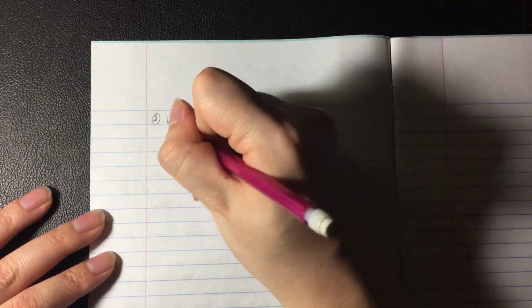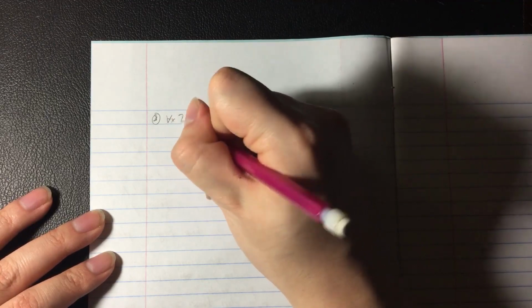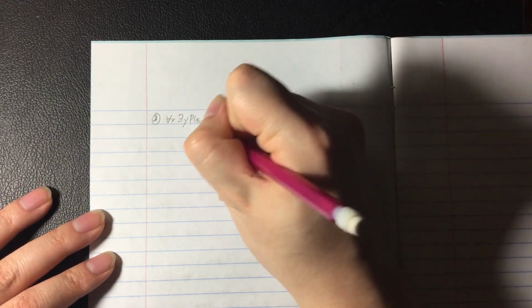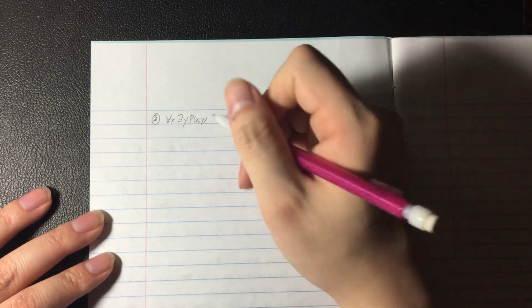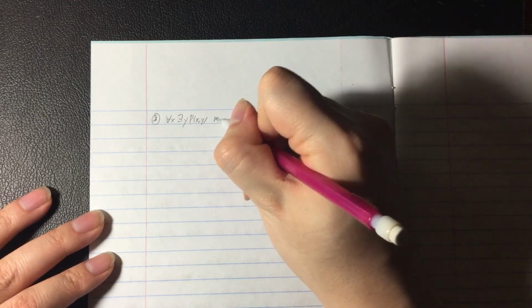For example, for all x, there is a y, such that P(x, y). The direct translation, what does it mean?